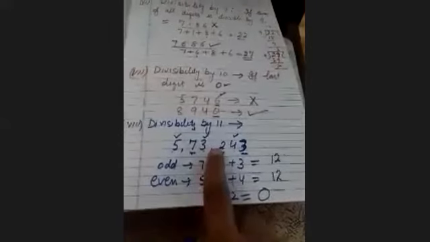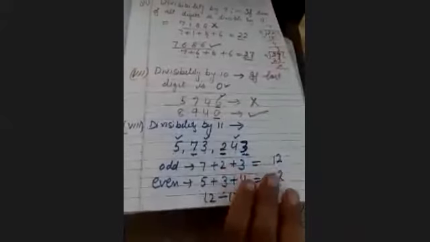A number is divisible by 11 if the difference of the sums of odd and even places is 0 or divisible by 11. Here our difference is 0, so this number is exactly divisible by 11. Clear, students?